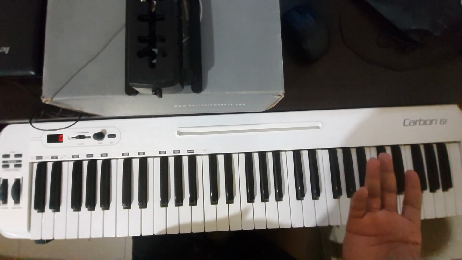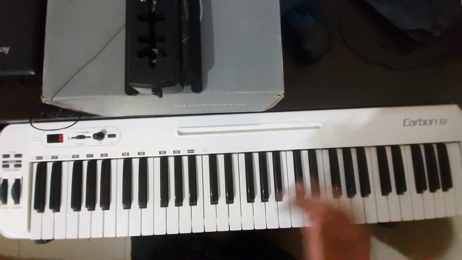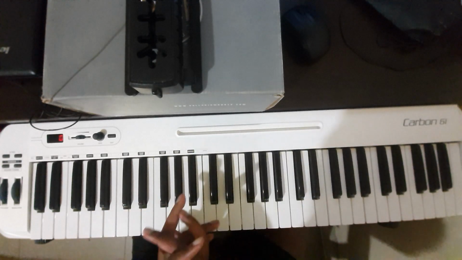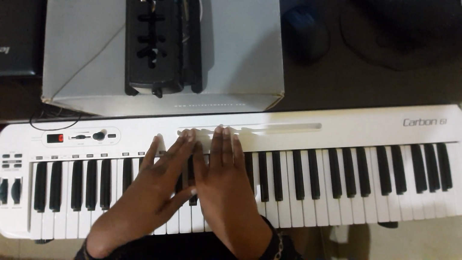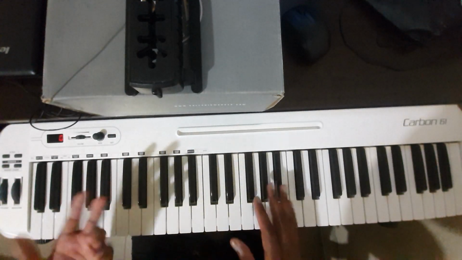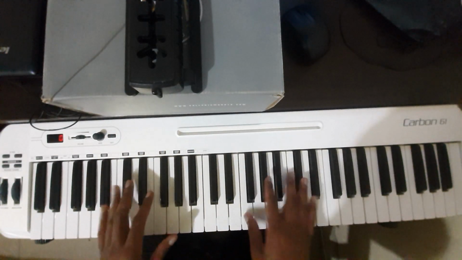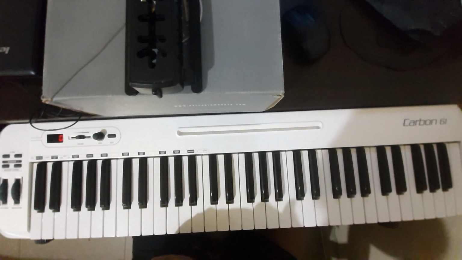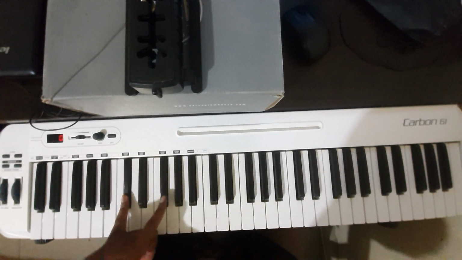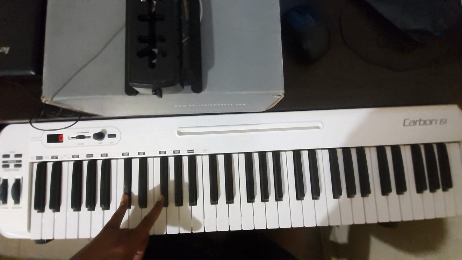Maybe he knows transpose, he knows the key, how to listen to the key. Let's say his transpose is 0, he's playing just 0. Then your transpose will be always positive 5.